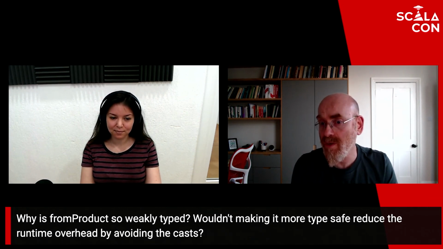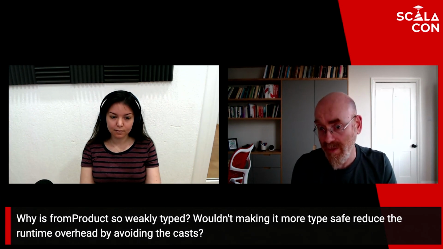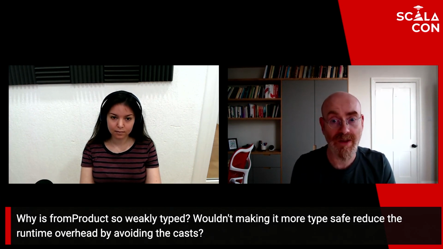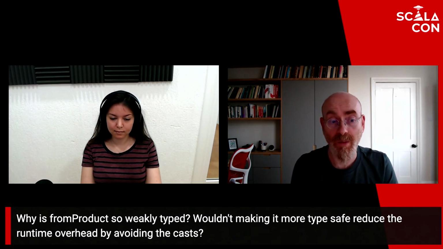There is no common signature that could be shared by the from product method for all possible case classes. So we end up with something which is very, very hard to work with without very sophisticated forms of either kind polymorphism or some kind of rather complicated encoding which carries its own kinds of costs. It's a trade-off. I would have very much liked to have a more precisely typed from product, but it's just really not possible.